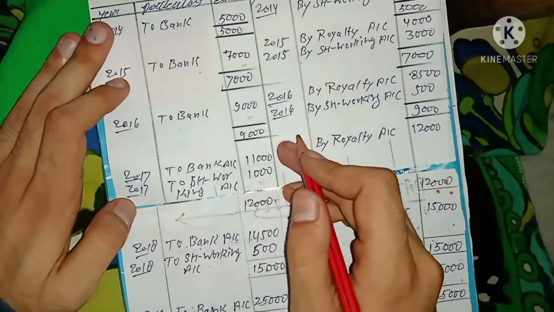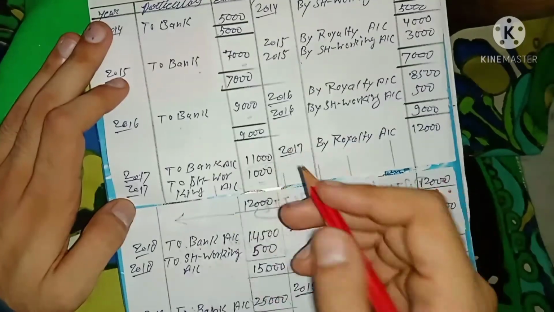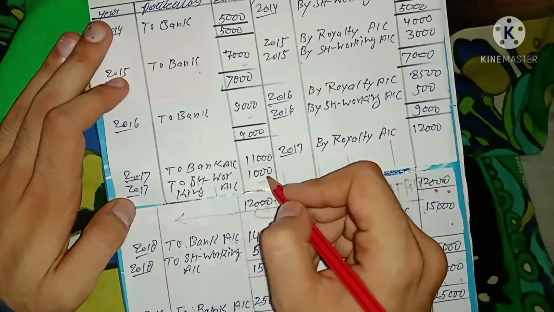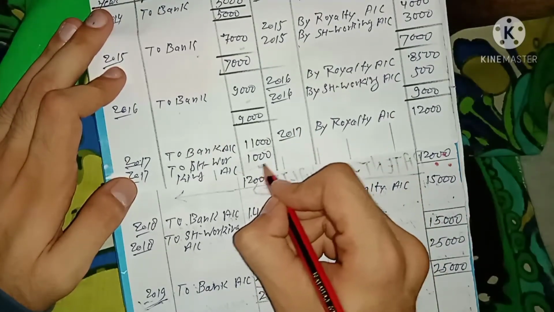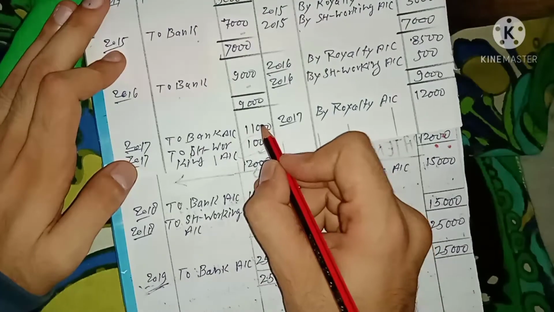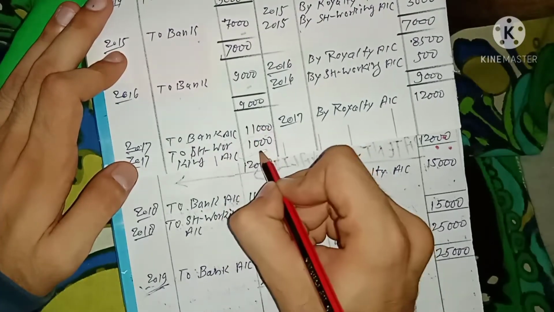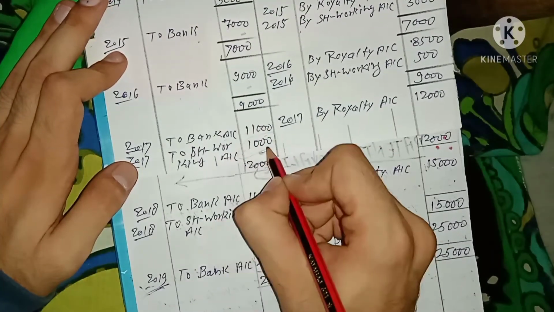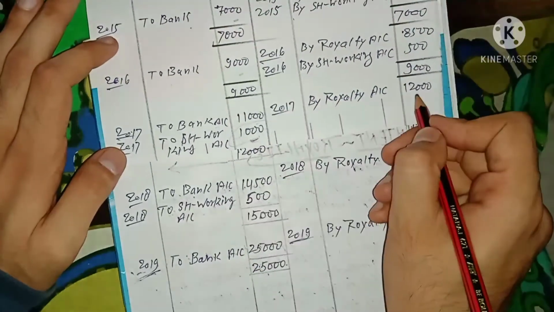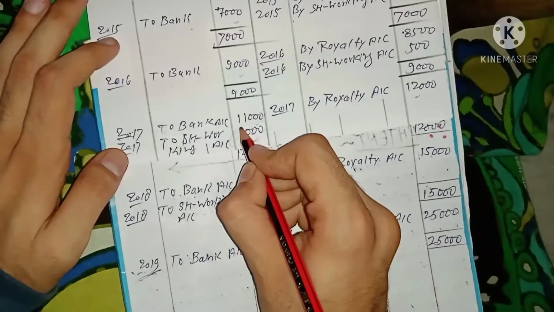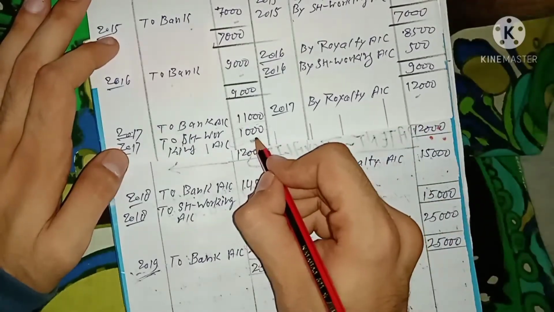I already mentioned in my previous video how to transfer the journal to the ledger, so go and watch that first; it will be simple for you. Here you can see 11,000 as a bank transfer to the bank, and 1,000 charged by the patentee as the recoupable amount, the recoupment amount.